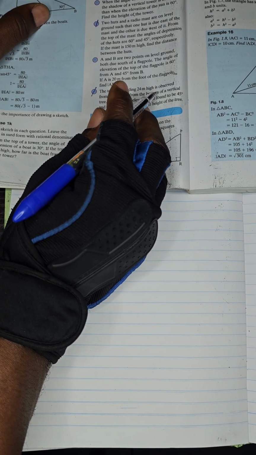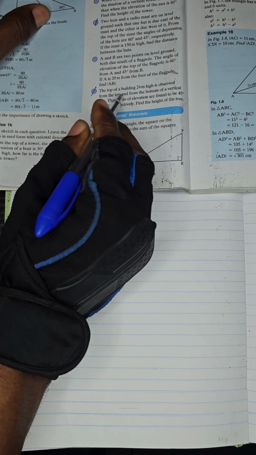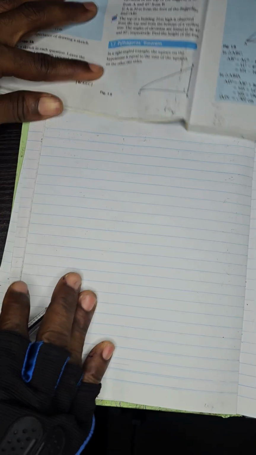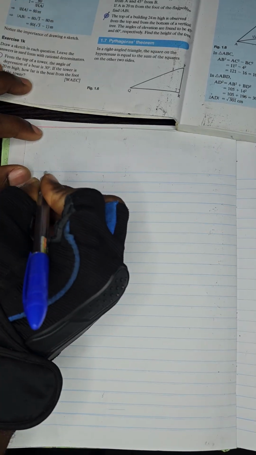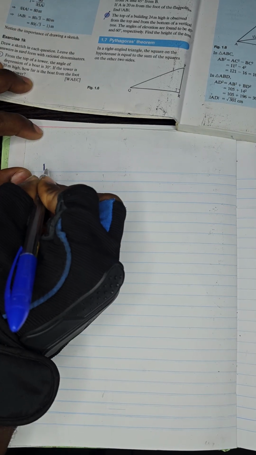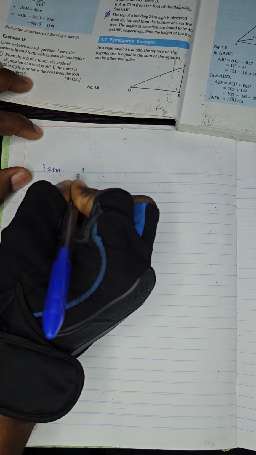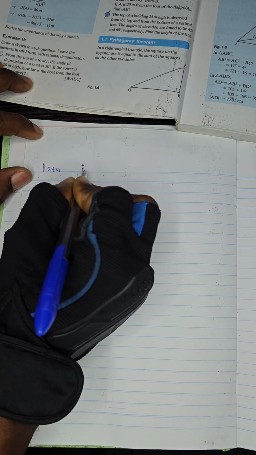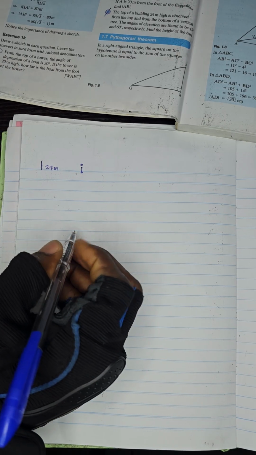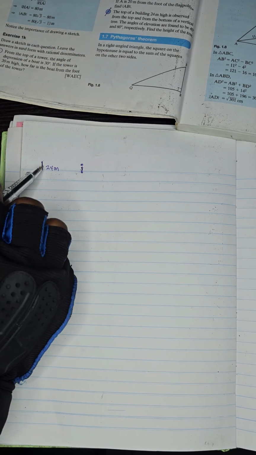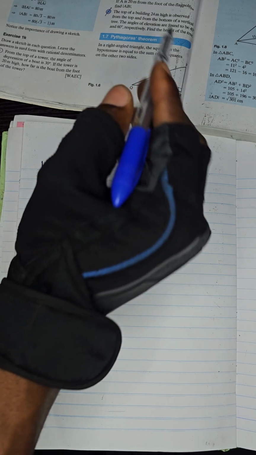24-meter high is observed from the top and bottom of a vertical tree. Now this is a building, and they say this building is 24-meter high, and there is another vertical tree somewhere. They say they observe it from the top of the tree and from the bottom of the tree. Now I can't do anything because I've not finished reading. When I finish, I will know if this tree is higher or this building is higher.